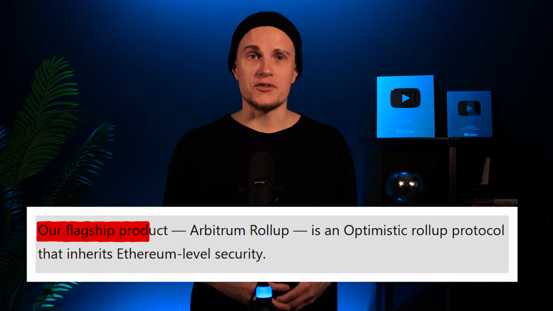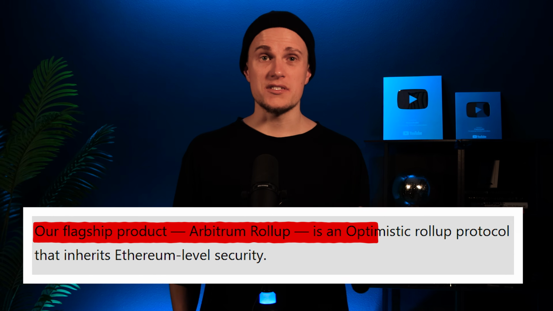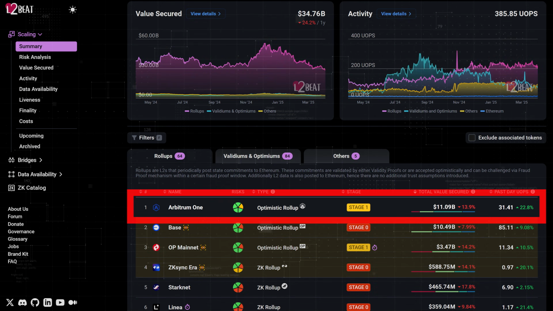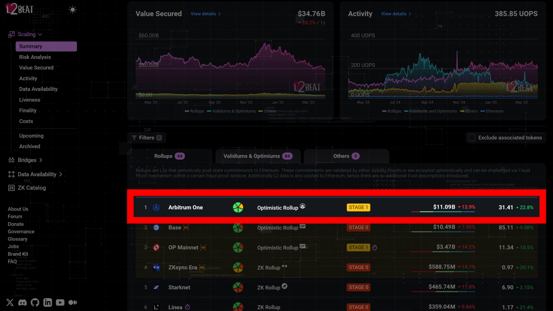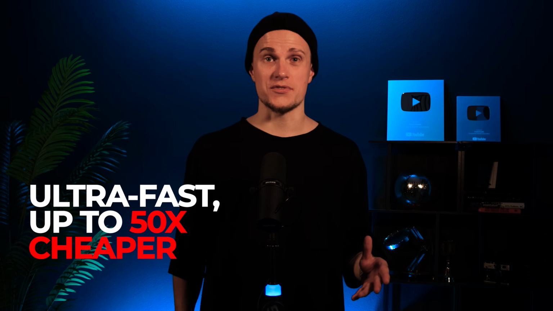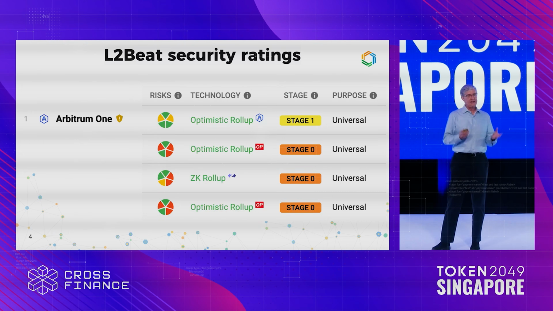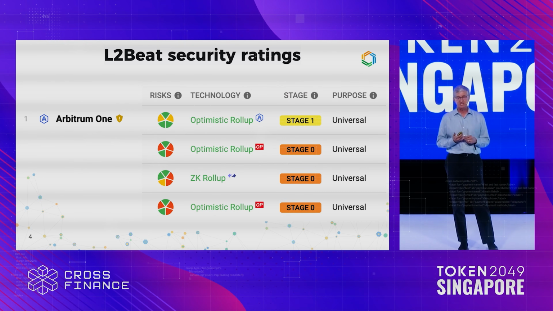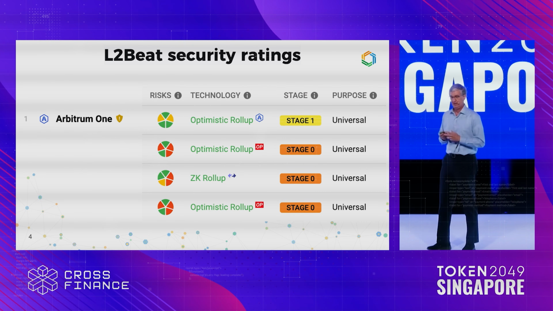Their flagship product, Arbitrum Rollup, is an optimistic rollup protocol that inherits Ethereum-level security. The main chain, Arbitrum One, is widely recognized as the leading Layer 2 scaling solution, offering ultra-fast and up to 50 times cheaper transactions, all while relying on Ethereum for final settlement. Right now, Arbitrum is the largest, most successful, and most decentralized of the Ethereum L2s.